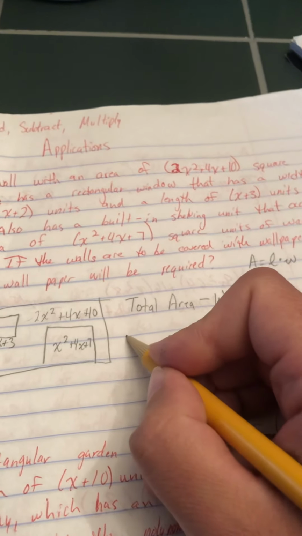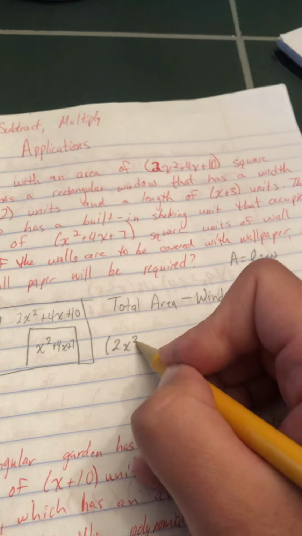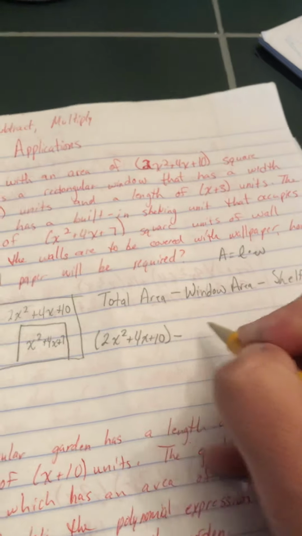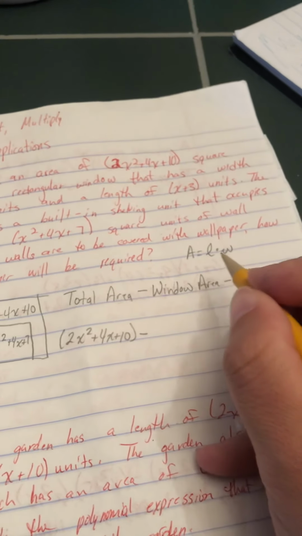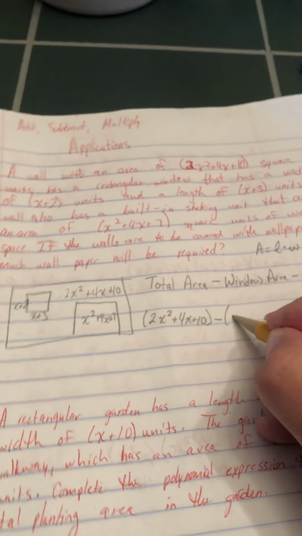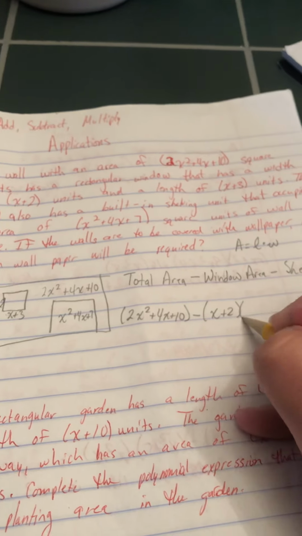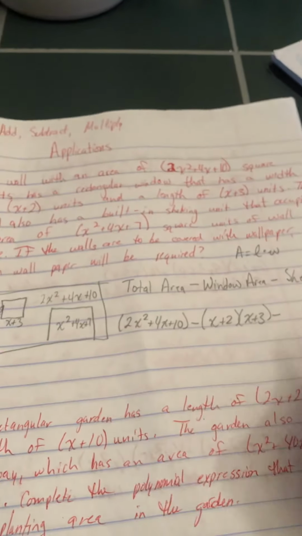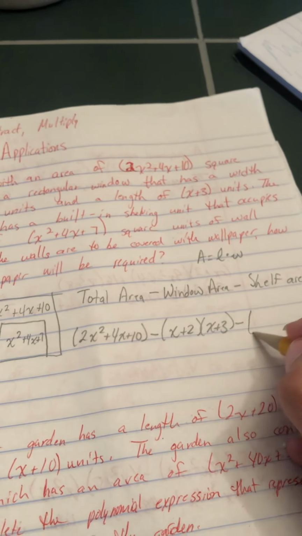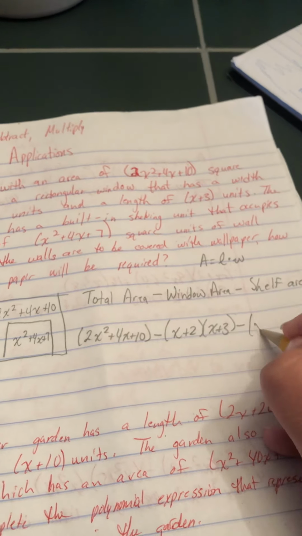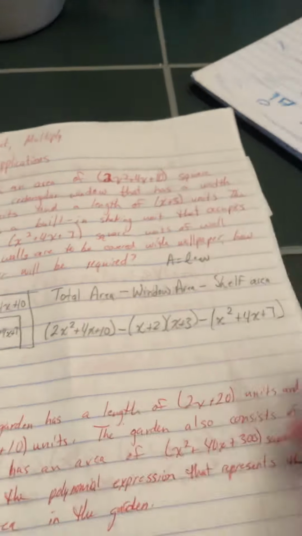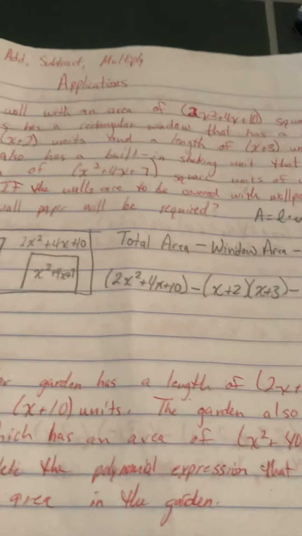So the total area we got is 2x squared plus 4x plus 10. The window area, since area is length times width, and we know the length and the width are here, we have x plus 2 times x plus 3, minus the shelf area, which is given here. Shelf is x squared plus 4x plus 7. Okay, so we have to do a little bit of work here.